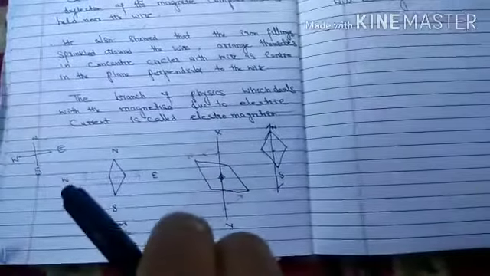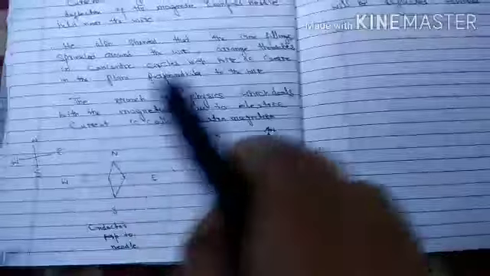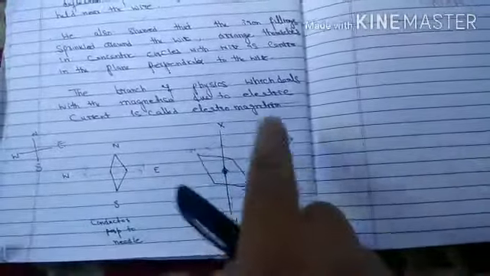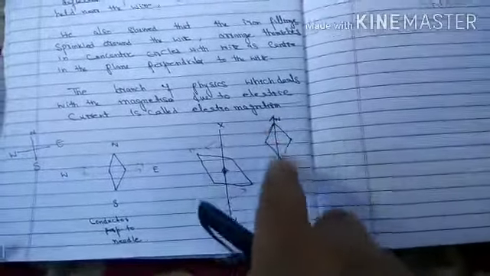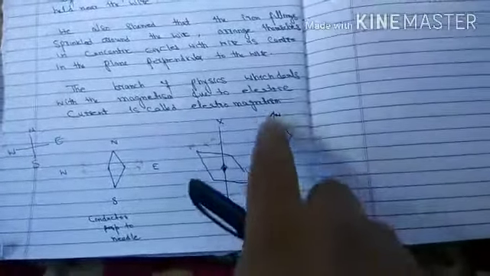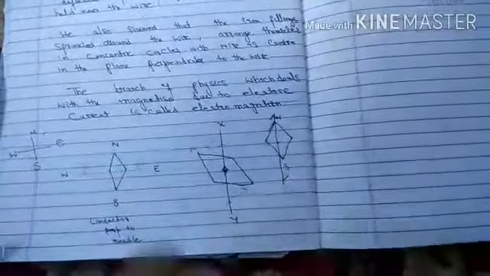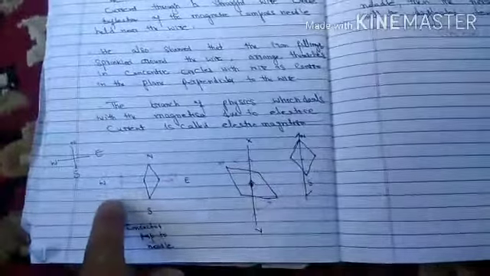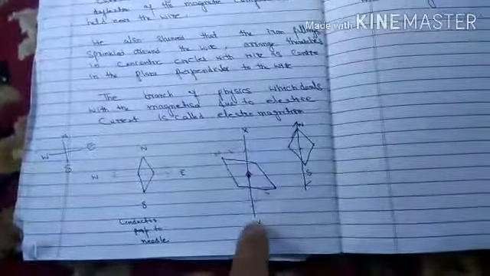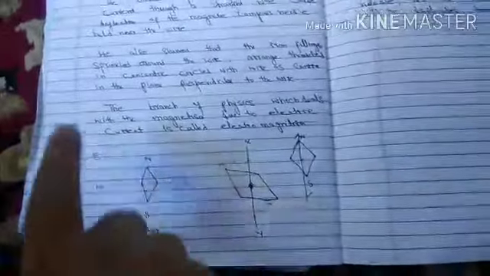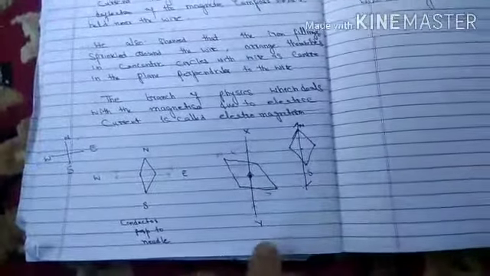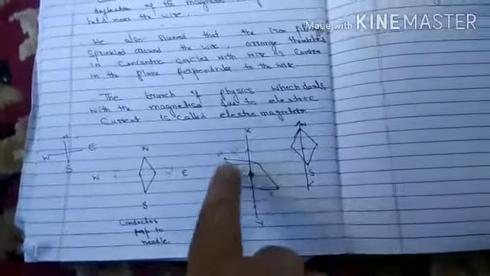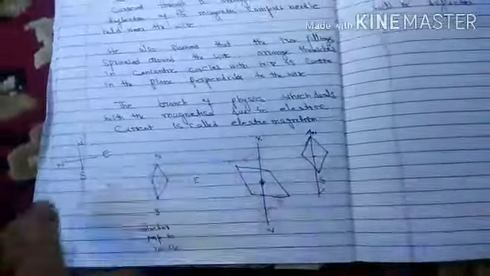This magnet needle was deflected, which was against his expectation. He did not expect a deflection along the axis of the needle, but he got deflection. The north pole of this needle was deflected towards the west. The direction of current is from south to north, and the needle gets deflected towards the west.